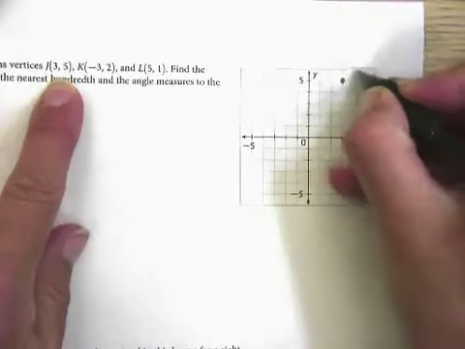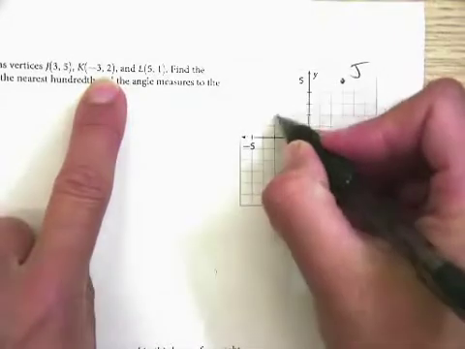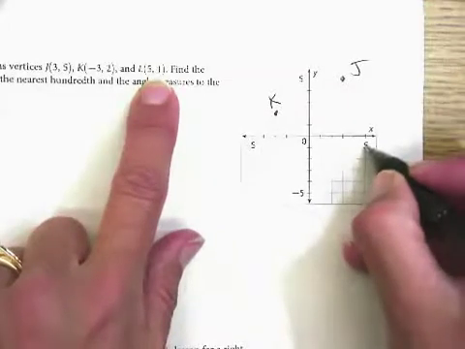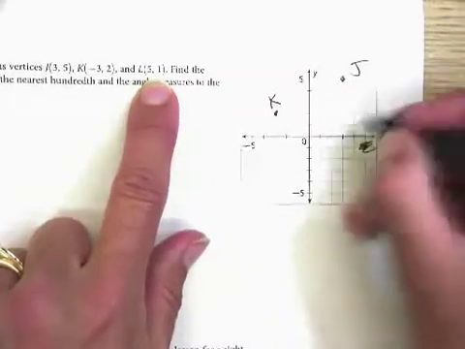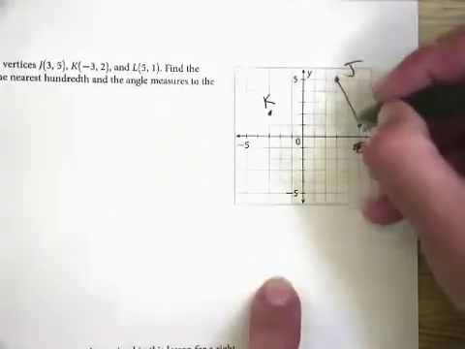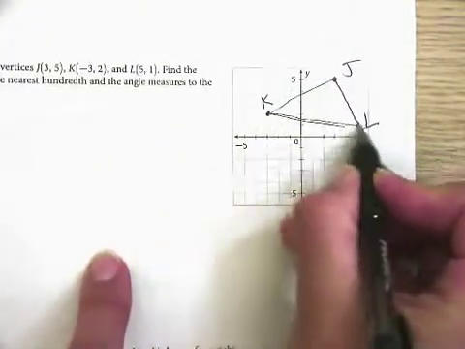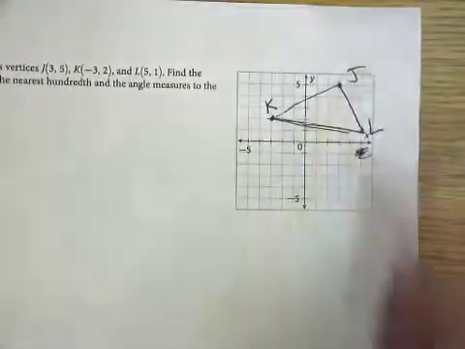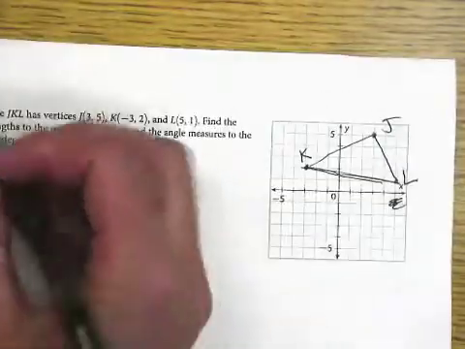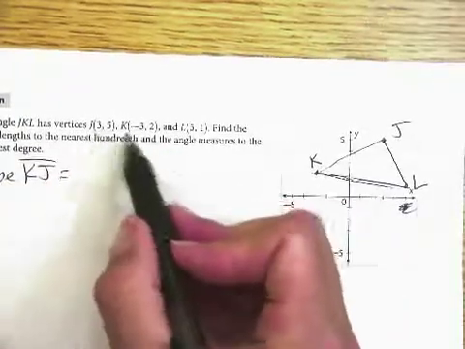Finally, one more example like that. Take the points and plot them. 3, 5, that's J. K at -3, 2, and L at 5, 1. Oops, not there, silly. There. In this diagram, angle J looks like it's a right angle, but you have to verify it.